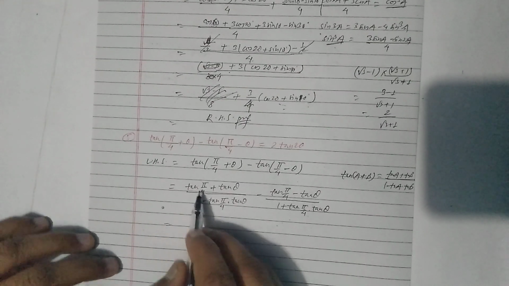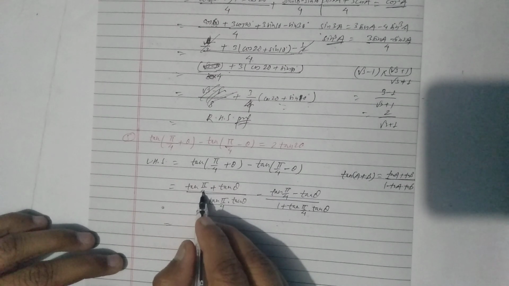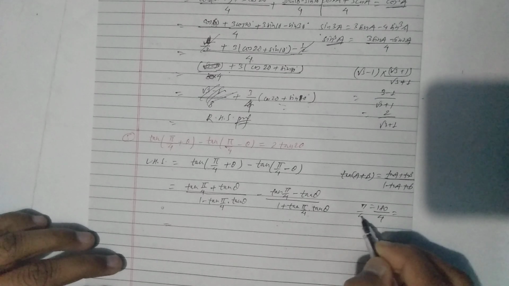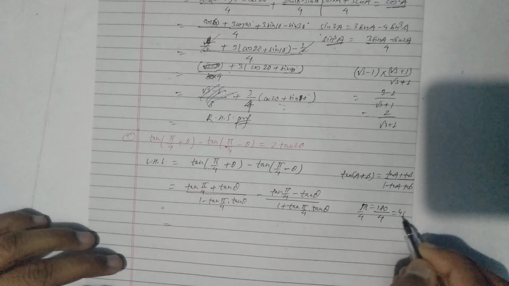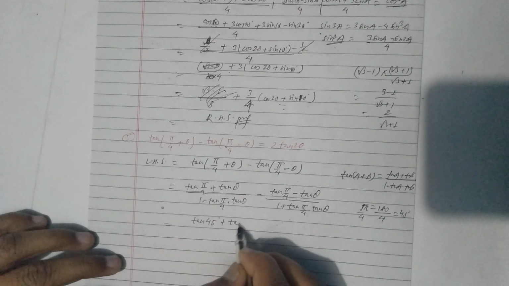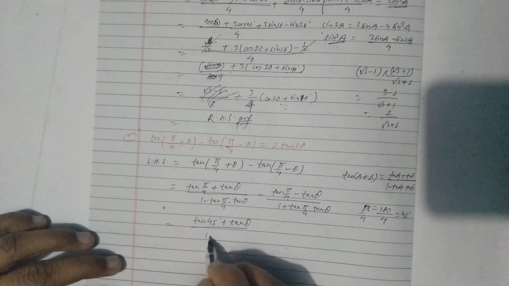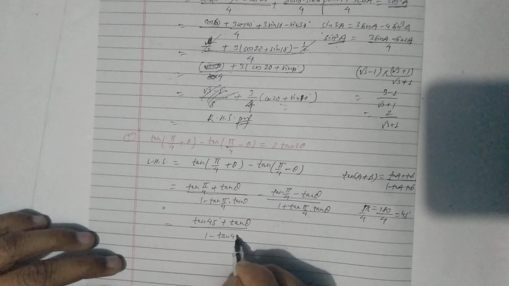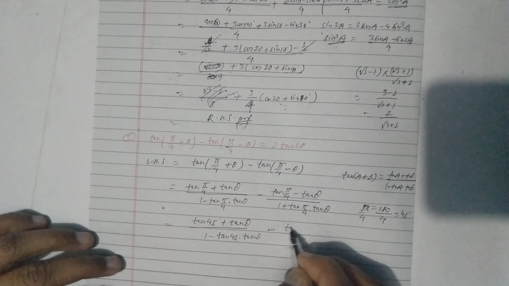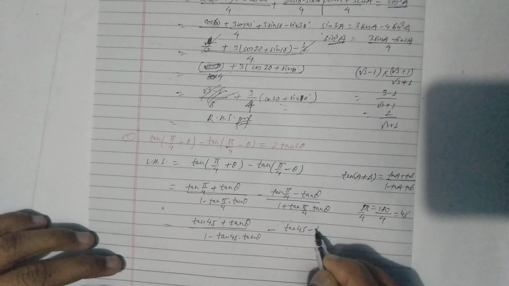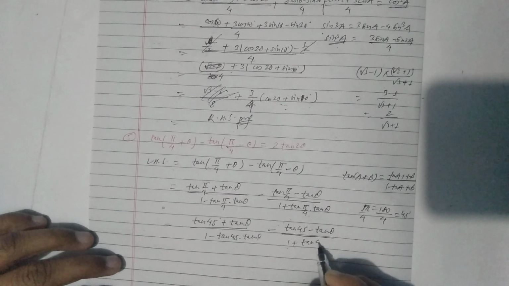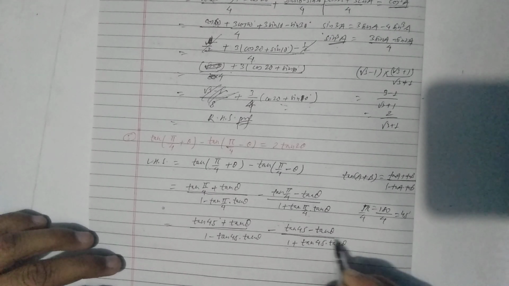So this is the formula of tan pi by 4, where pi equals 180, so 180 by 4 means what? 45 degree. So this is tan 45 plus tan theta upon 1 minus tan 45 into tan theta, minus tan 45 minus tan theta upon 1 plus tan 45 into tan theta.